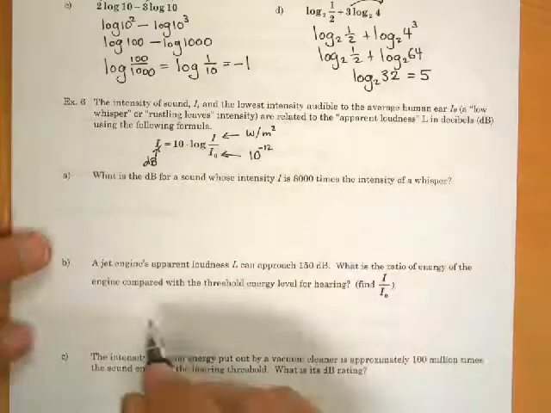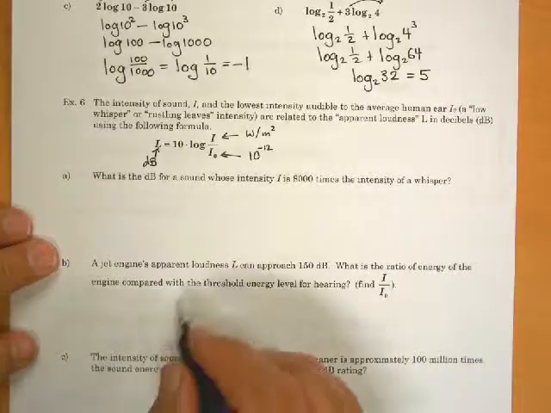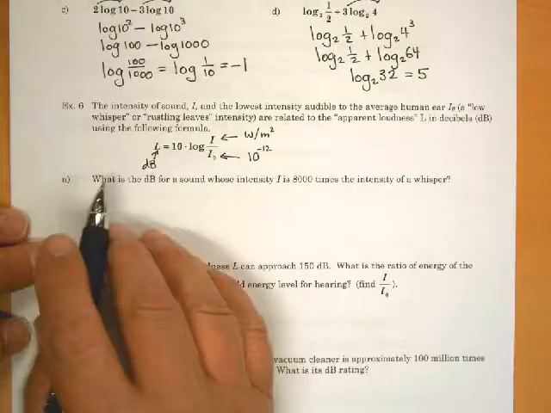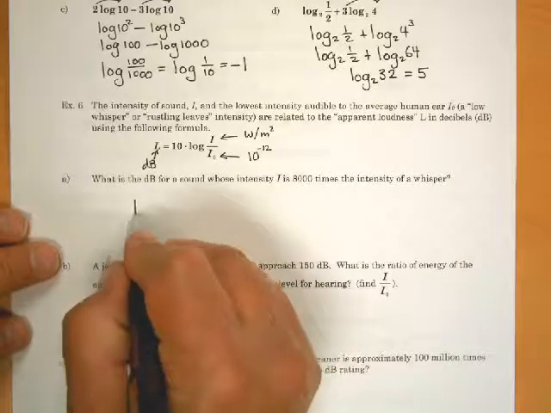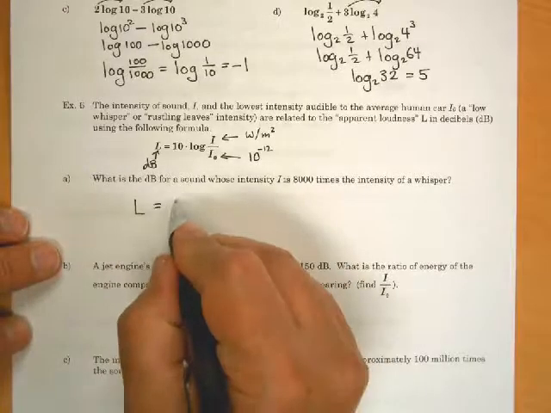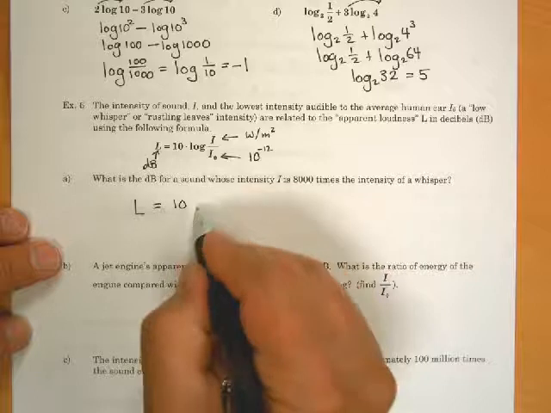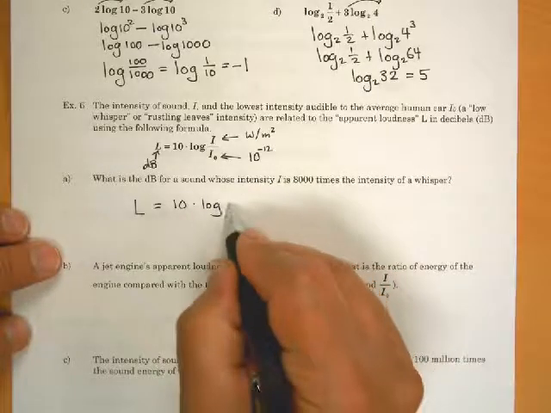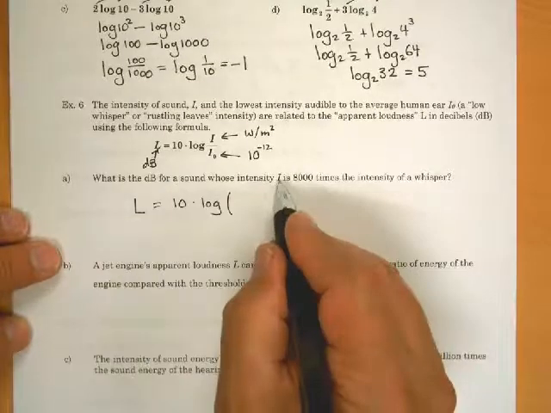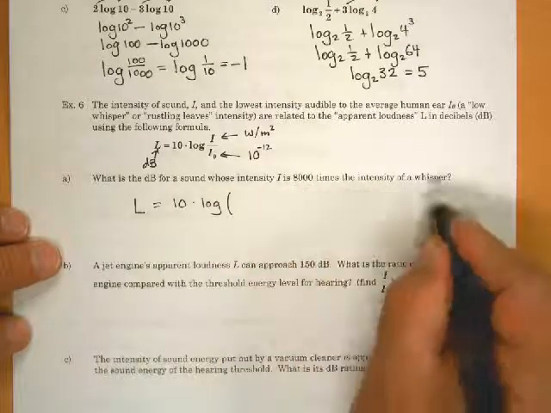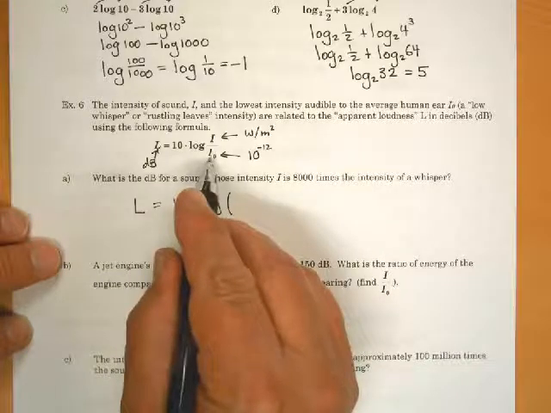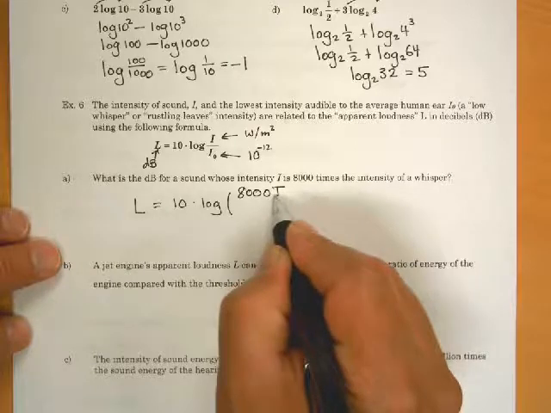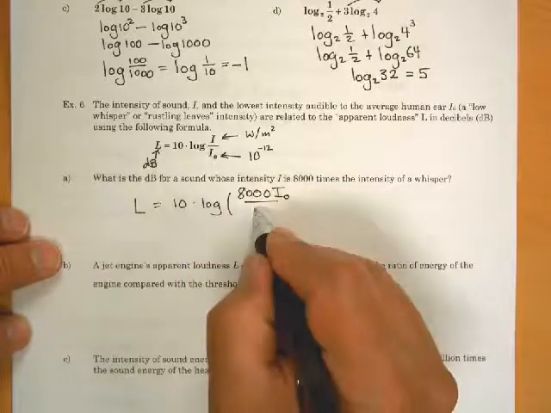Now this is a little different than the previous assignment. You'll see some changes here. What decibel level, we're looking for L, is a sound, let me get the formula started here, 10 times a common logarithm, where the intensity is 8,000 times the intensity of a whisper. This is the symbol for the intensity of a whisper, so we have 8,000 times that, and then it's over that I0 again.